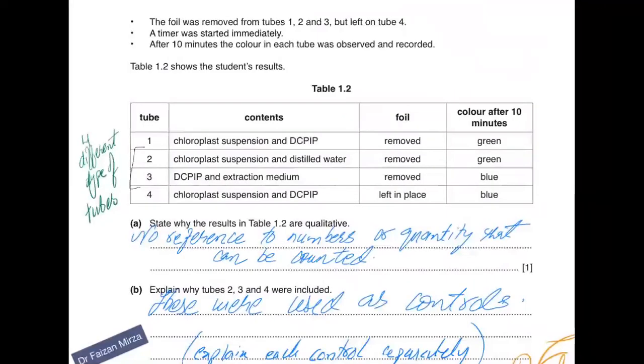The foil was removed from tubes 1, 2, and 3, but left on tube 4, which means tube 4 is telling you what happens in the absence of light energy. A timer will start immediately, and after 10 minutes the color of each tube was observed and recorded. Table 1.2 shows the results of the student.